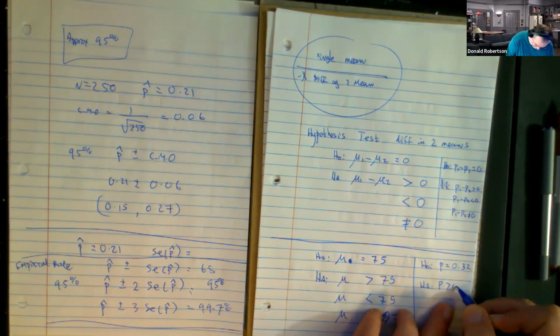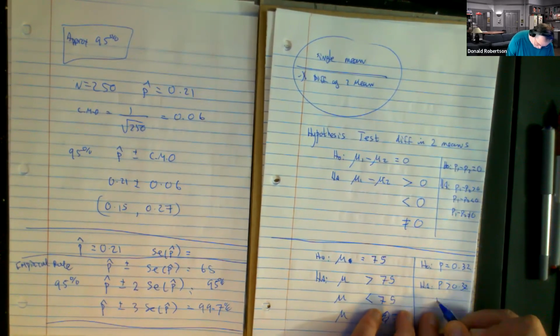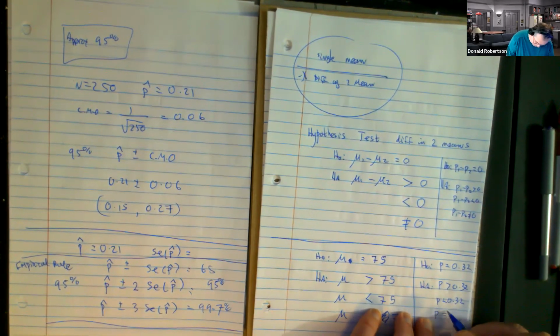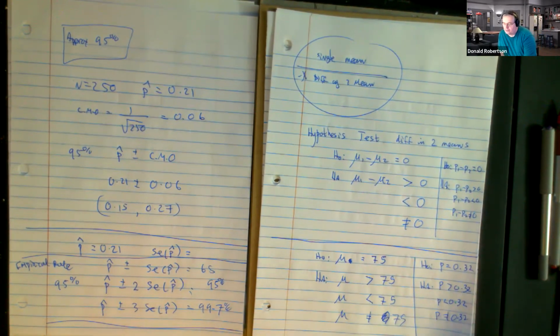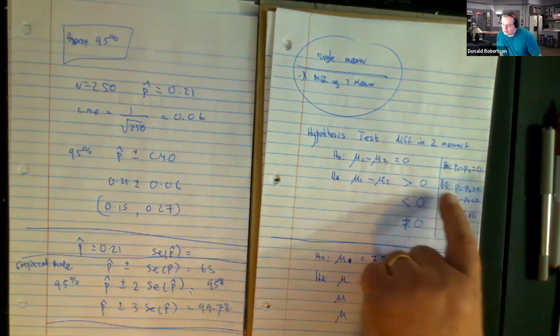We think it's actually going up, or we think it's now less than that, or we think it's somehow different, right? It could be bigger, less. All I know for sure is that it's changed. Do you notice that when you see them together like that, isn't there a very big similarity about the structure?